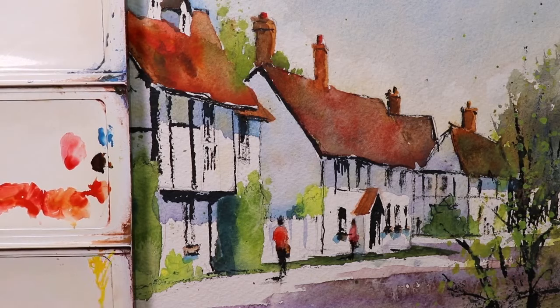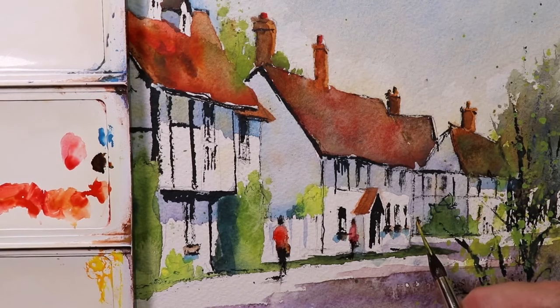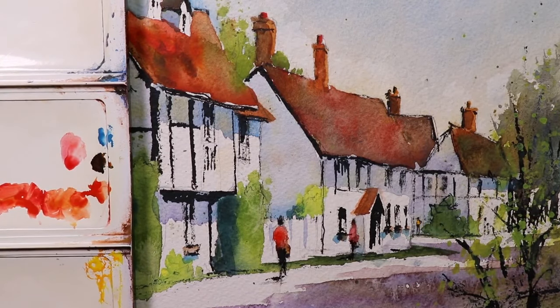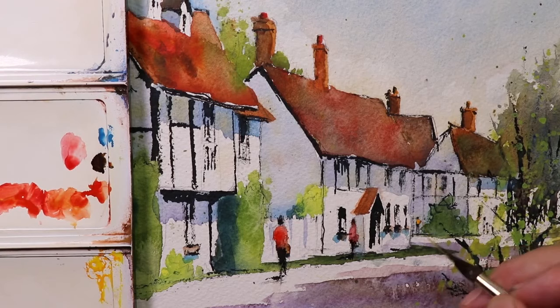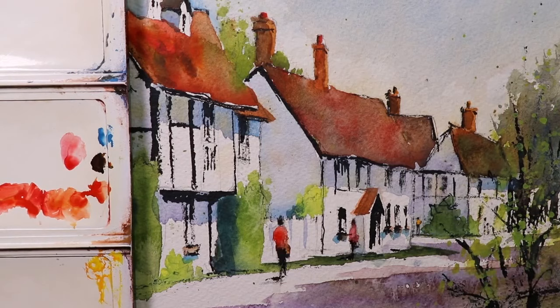We'll take some cadmium yellow, cadmium lemon yellow, maybe a little orange, and we'll make it like a t-shirt. Looks good.